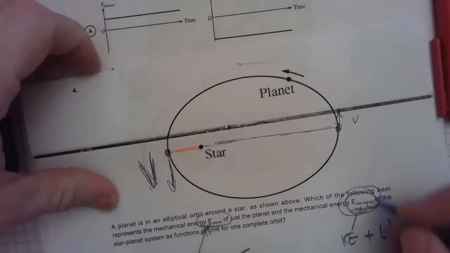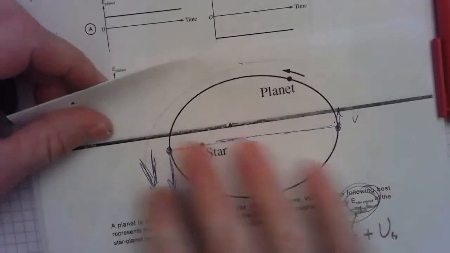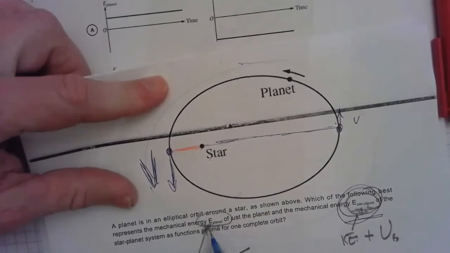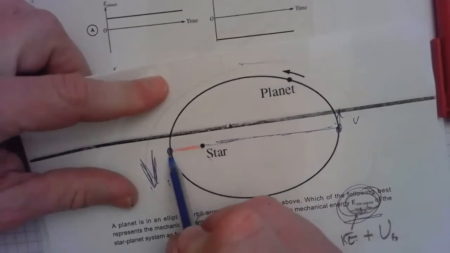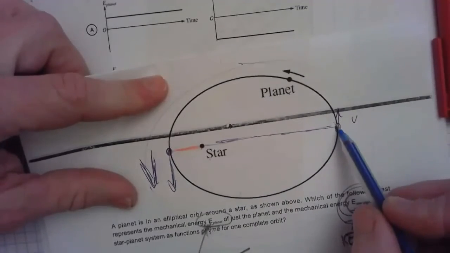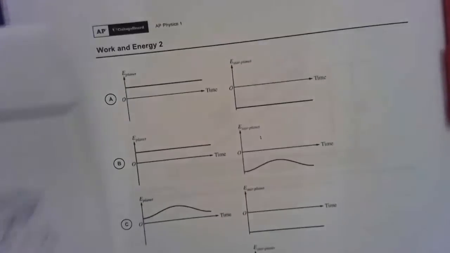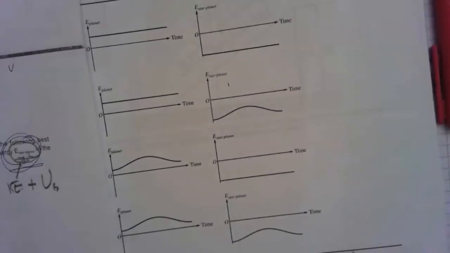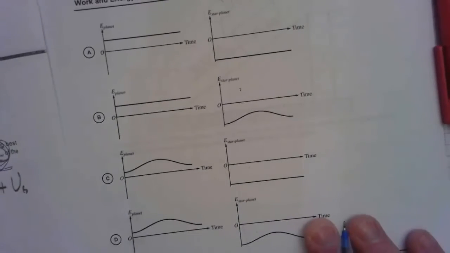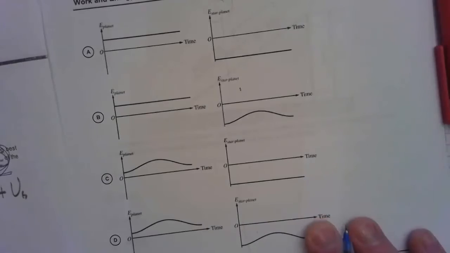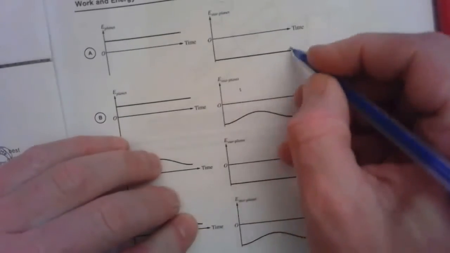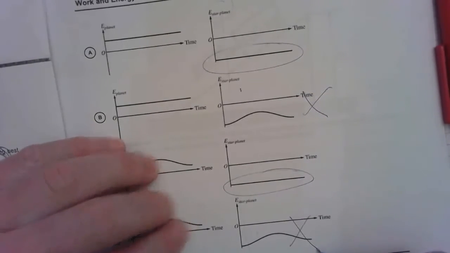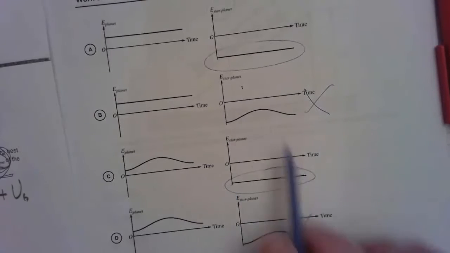So I'm looking at the total mechanical energy of the system to remain constant. But I'm looking at the mechanical energy of the planet to have a high point and a low point. So let's take a look and see what we got. So for the star-planet system, that's this graph, I would expect a straight line. So this is my axis. So I would expect either that, no, or this, but not that. So I would expect a straight line.